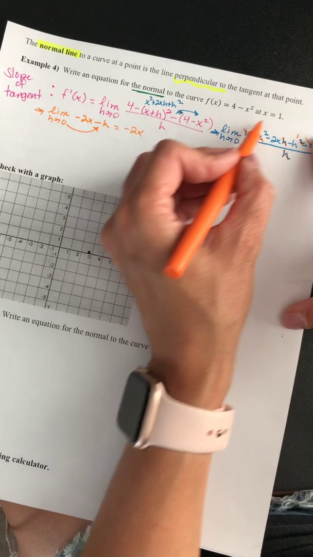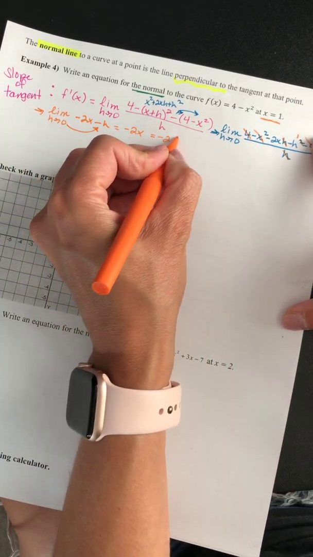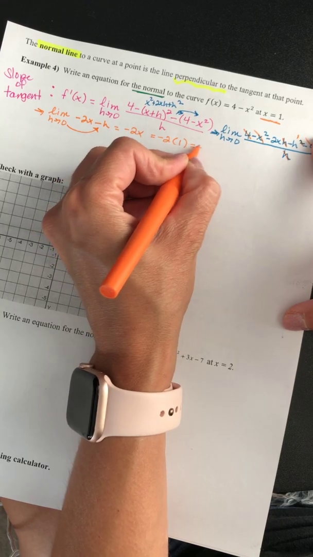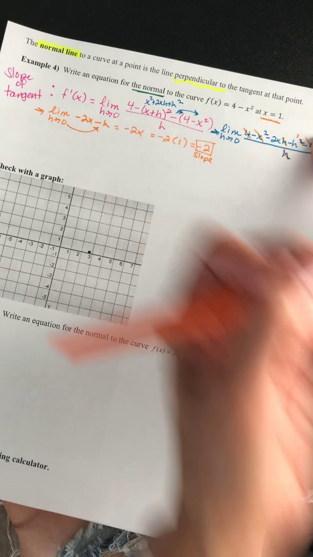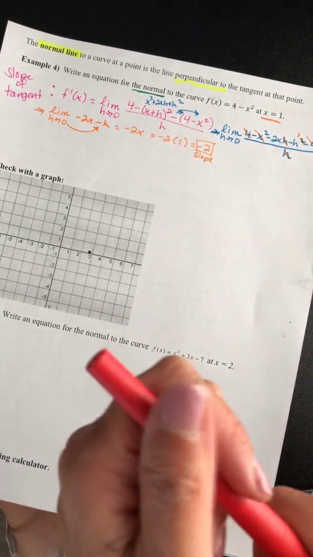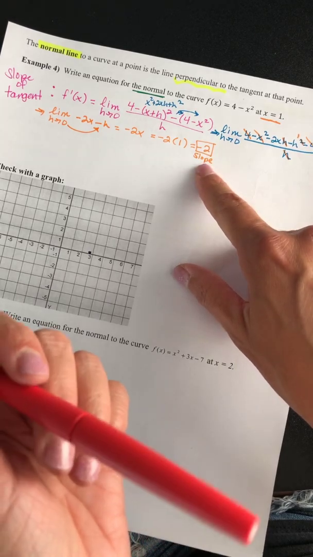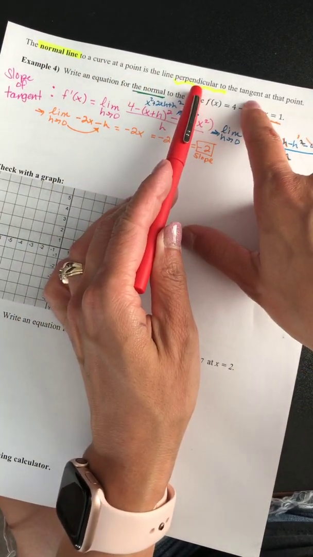That's the slope formula. They did give us a value for x to plug in. It's this x value of 1. So negative 2 times 1 is negative 2. So here is our slope of the tangent line. But we need the slope of the normal line. We're going to get that from this, because remember, the normal line is perpendicular to the tangent line.